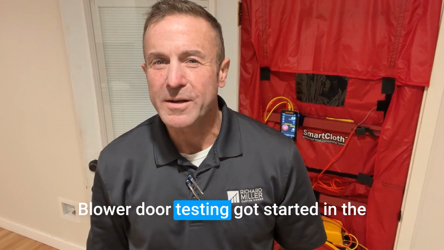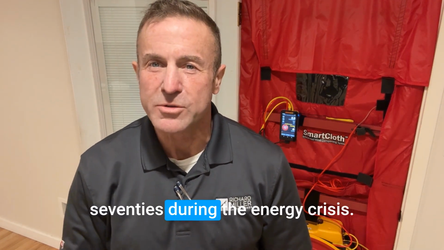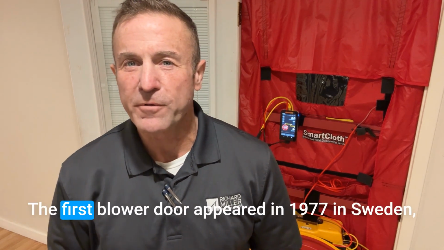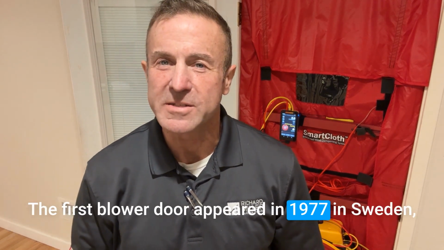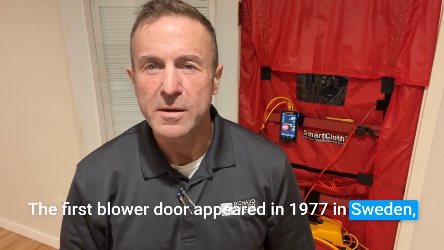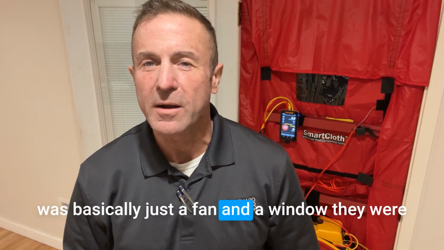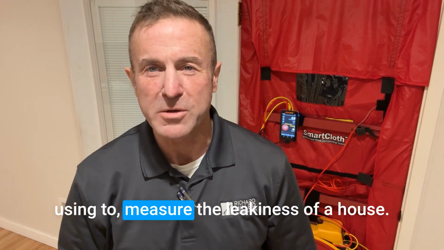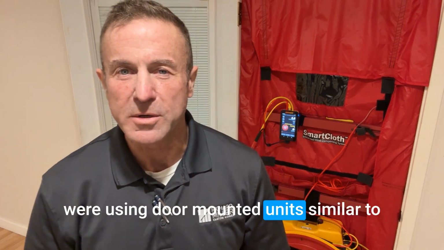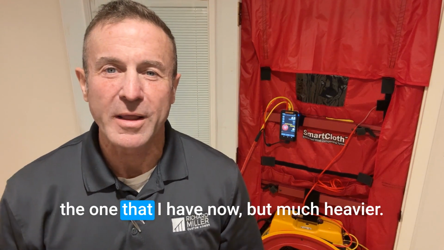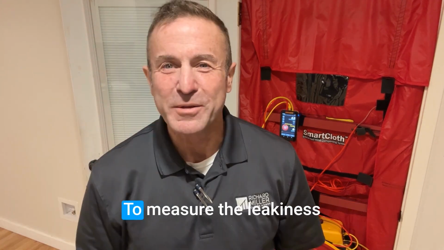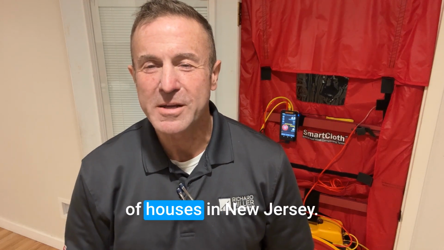So blower door testing got started in the 70s during the energy crisis. The first blower door appeared in 1977 in Sweden. It was basically just a fan and a window they were using to measure the leakiness of a house. By 1979, researchers at Princeton University were using door-mounted units, similar to the one that I have now, but much heavier, to measure the leakiness of houses in New Jersey.